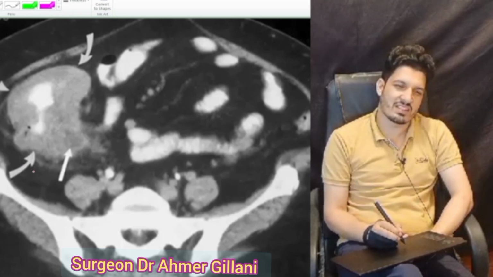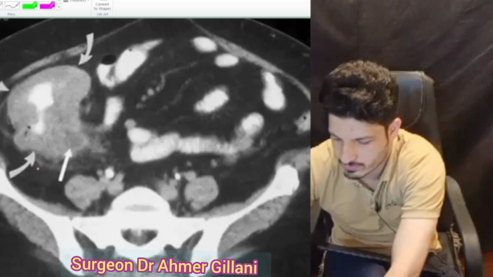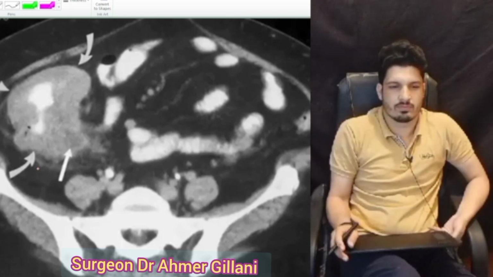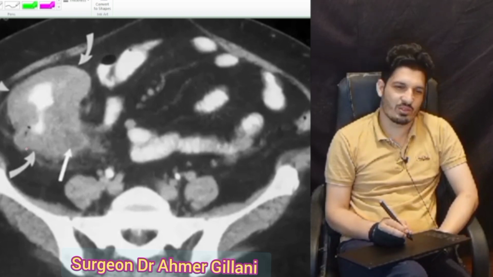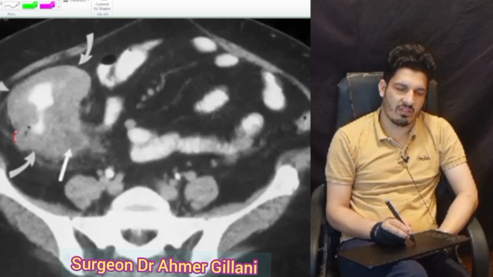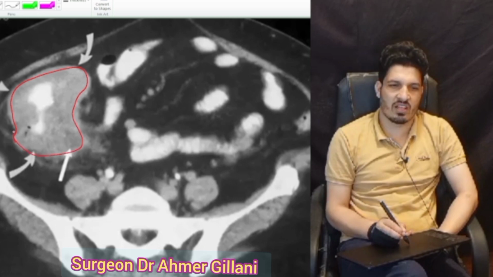So this is the CT scan of the abdomen. Why I am saying, you can see the thickness of the wall of the cecum is too much.